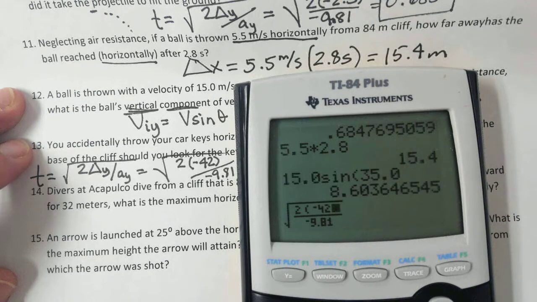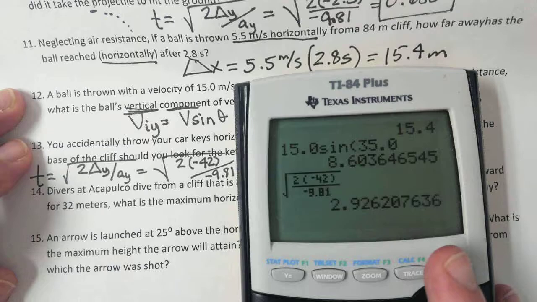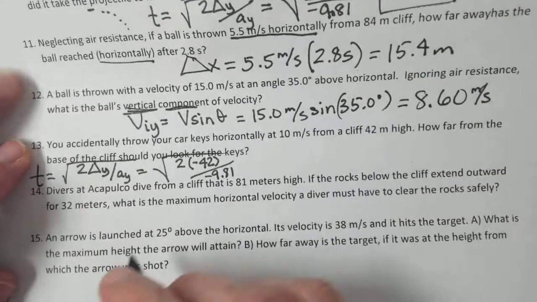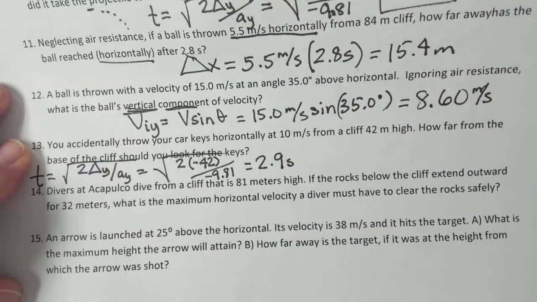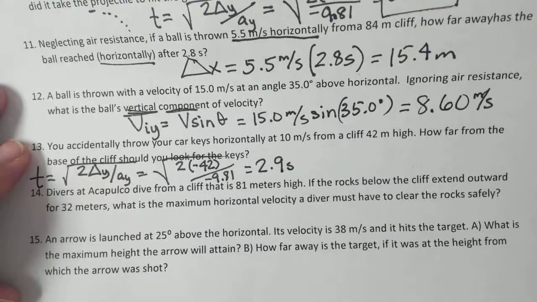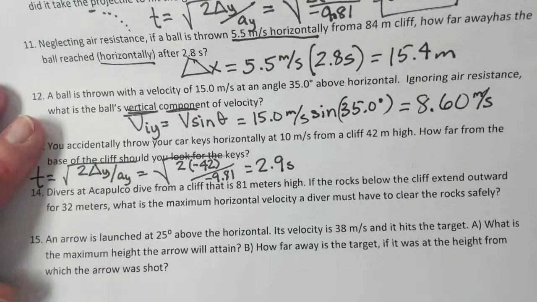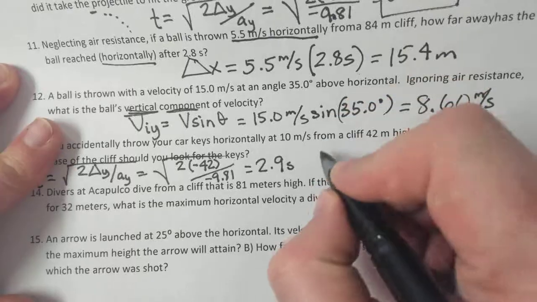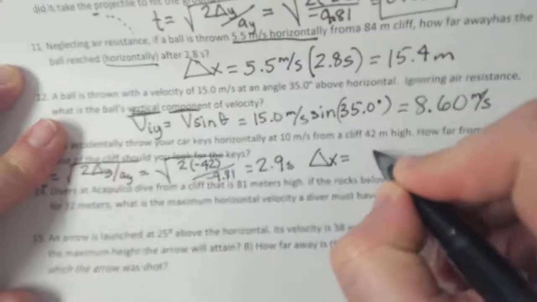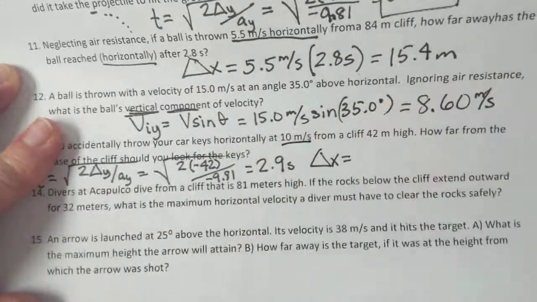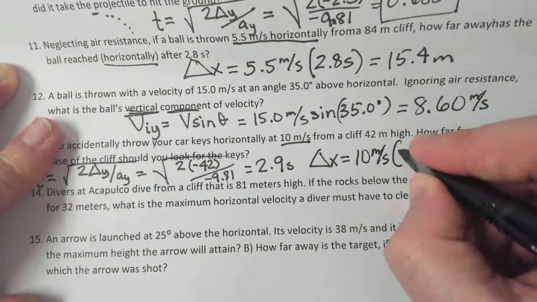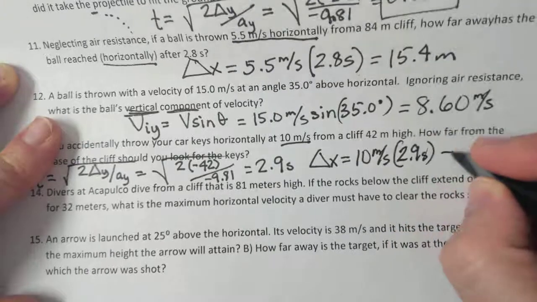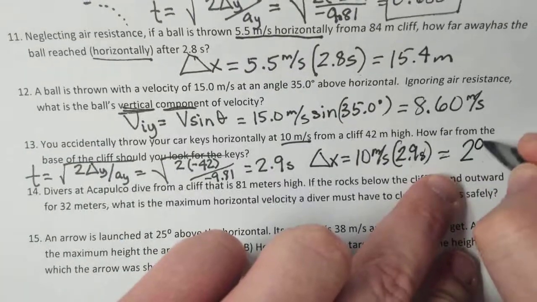dy and delta y are the same. So you get 2.9 seconds. Oh, it's square root. Yeah, make sure you take the square root. And then delta x is Vx times t, so Vx is 10. So 10 meters per second times 2.9 seconds gives you 29 meters.